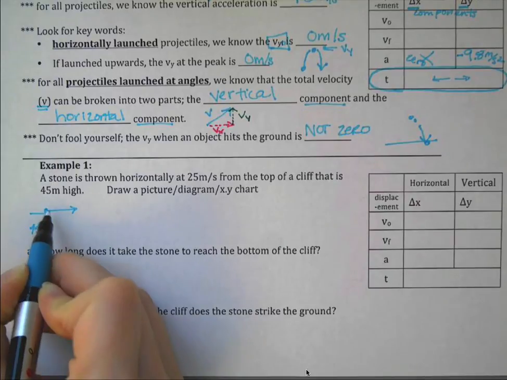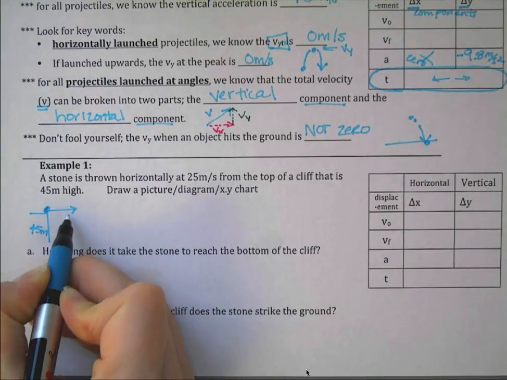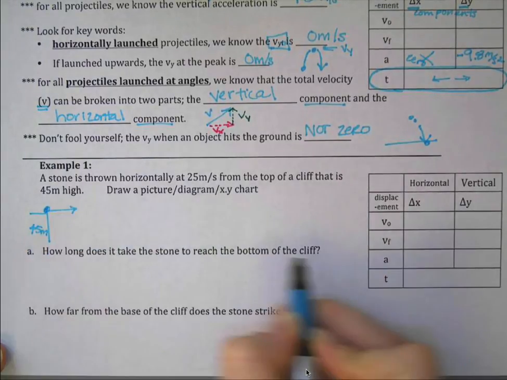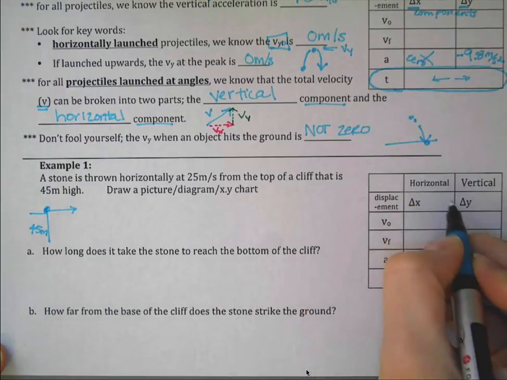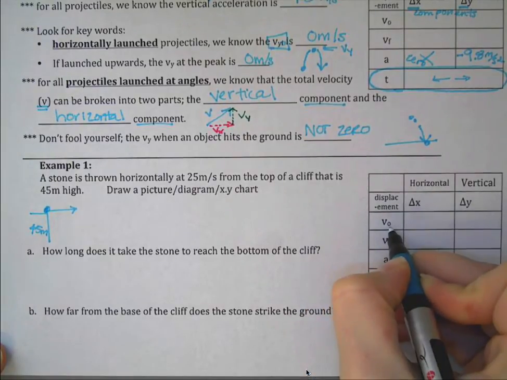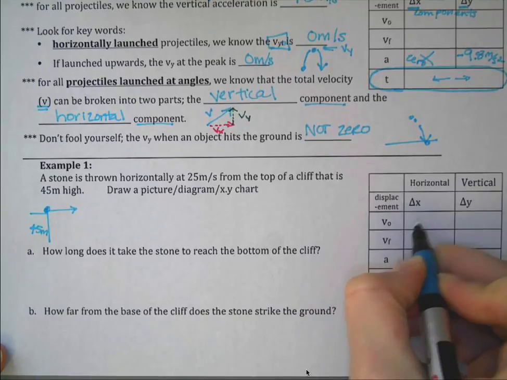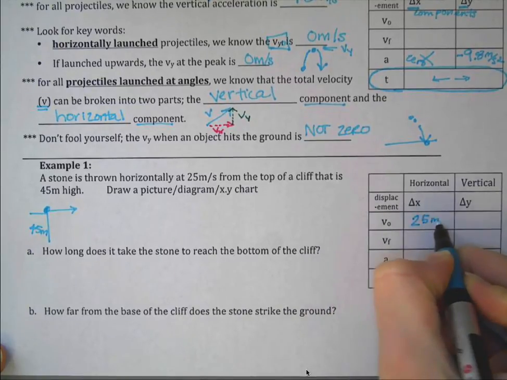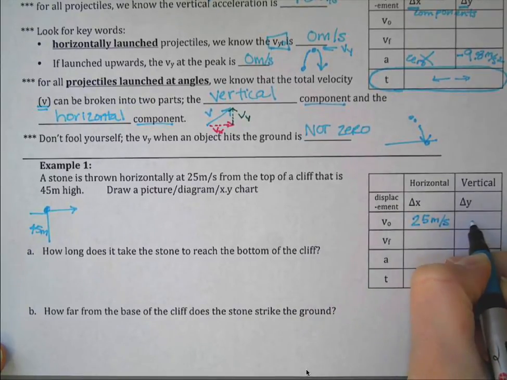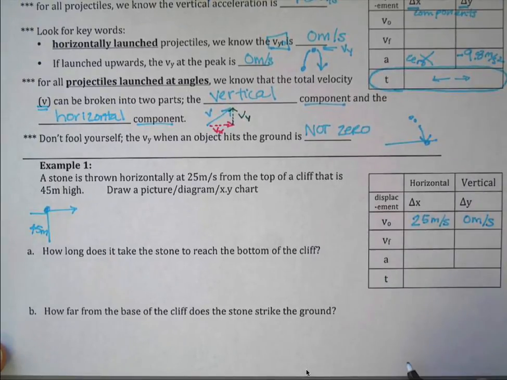I put the stone there and I show the horizontal velocity, and this is where I want to probably start filling in my XY chart. My V0, my initial horizontal velocity, is 25 meters per second. Because it's thrown horizontally, the vertical initial velocity is 0 meters per second. So we know that those two things are there.